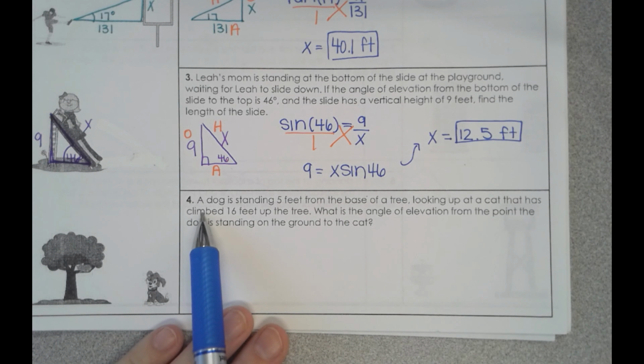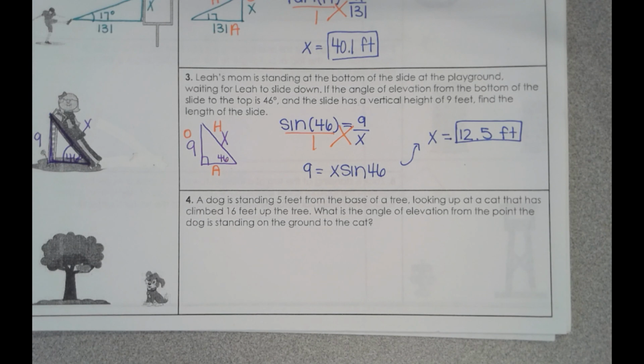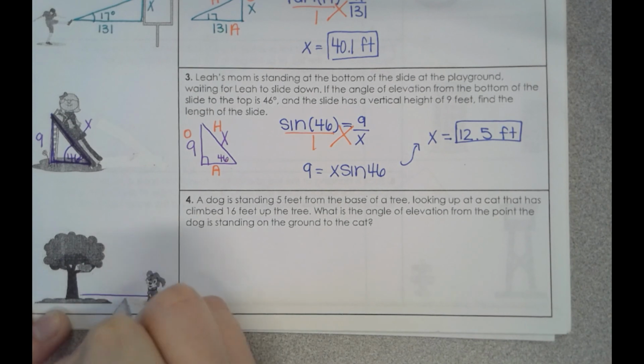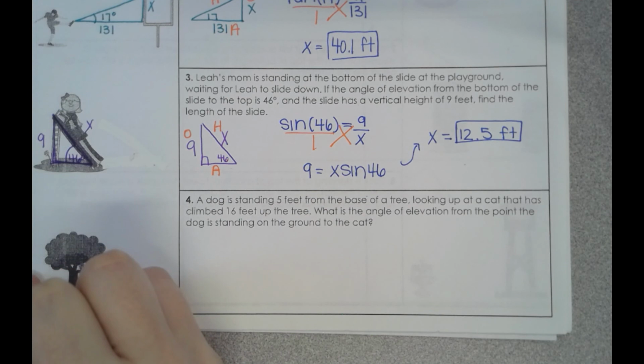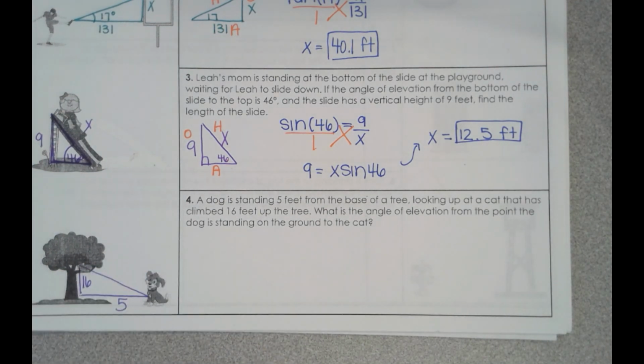Number 4. A dog is standing 5 feet from the base of a tree. So 5 feet, looking up at a cat that has climbed 16 feet up in the tree. My triangle is very not drawn to scale. What is the angle of elevation from the point the dog is standing on the ground to the cat?